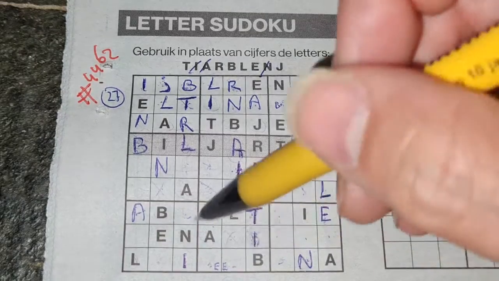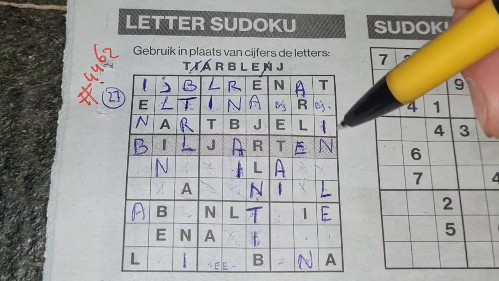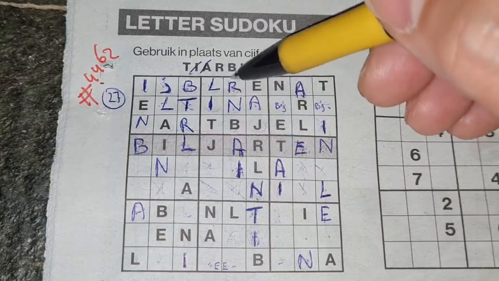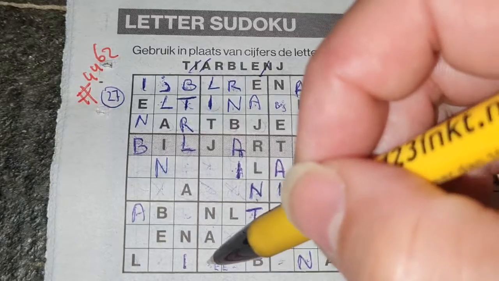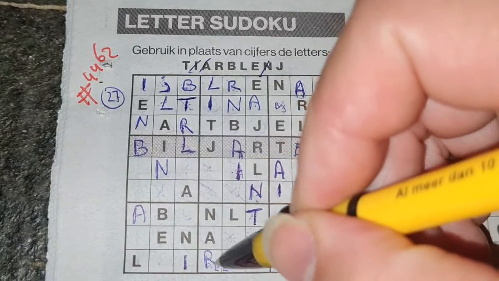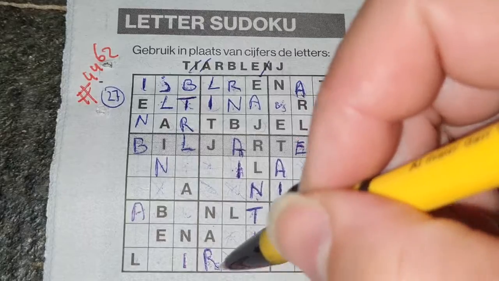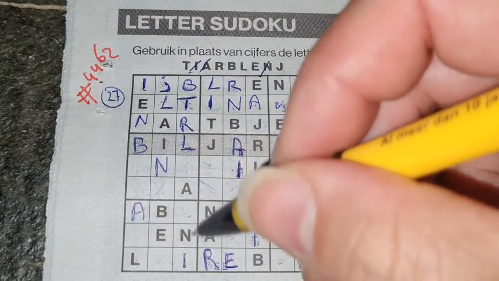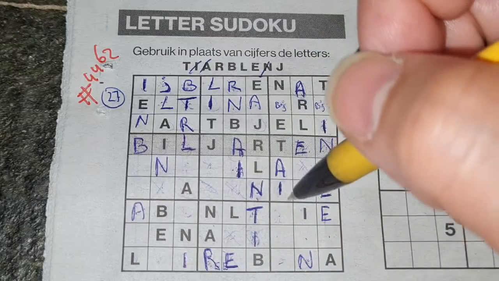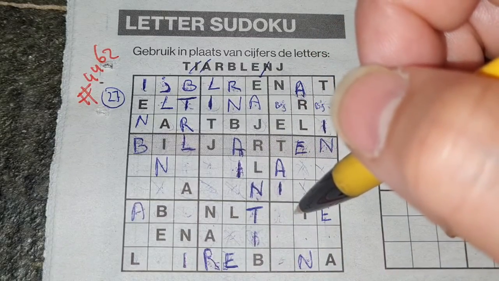Yeah, three missing letters in this big square. One of the missing letters is an R. We have an R in the middle column, so no R in these two boxes. So one box left for the R should be there. And I've eliminated the E, so the E goes here. So now we have one box left in this big square for the letter J.